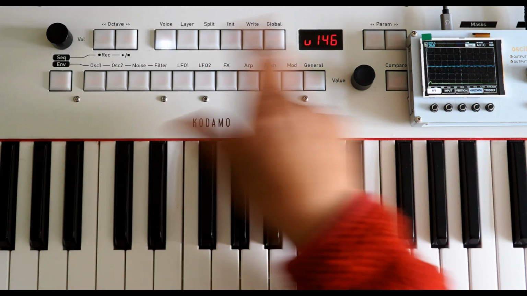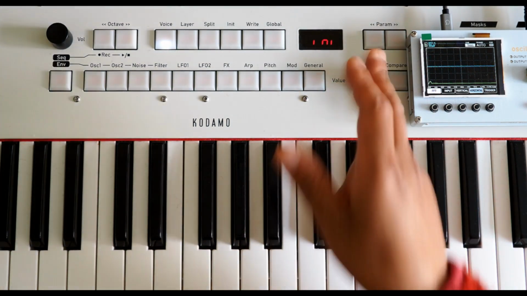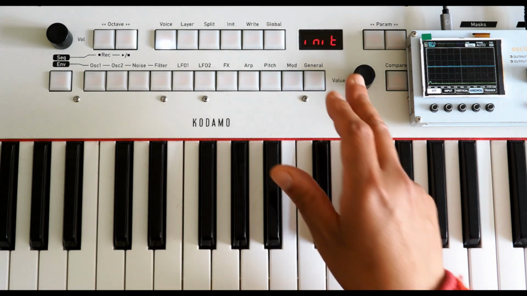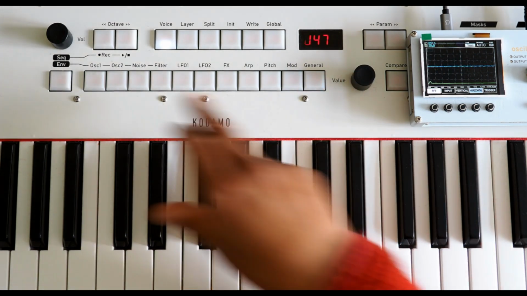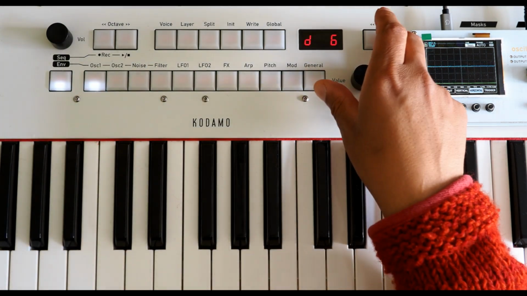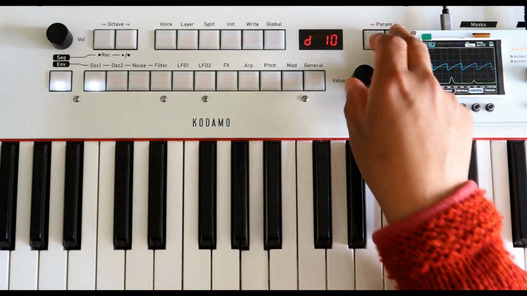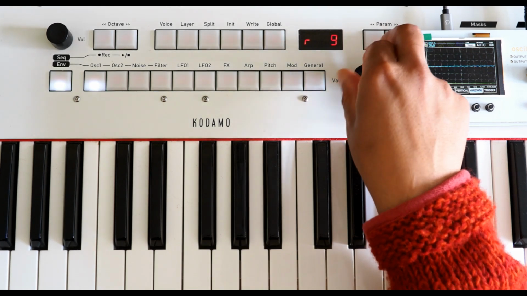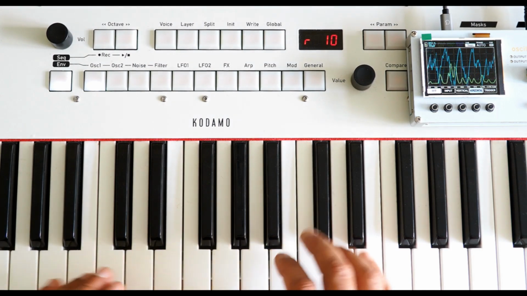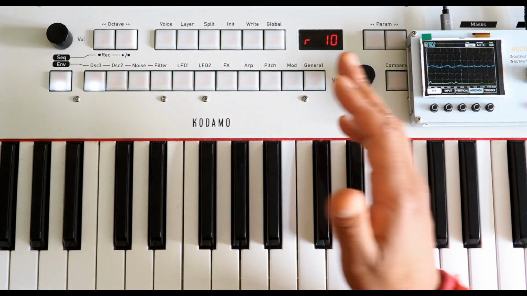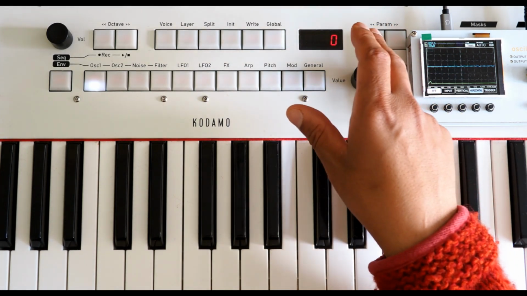So let's go to an init patch again. So again, we're resting on mask 7, which is the sawtooth wave. So what I'm going to do now is change the envelope slightly. I'm going to get rid of the sustain, the amplitude envelope I mean, and I'm going to go for that kind of plucky type of envelope.